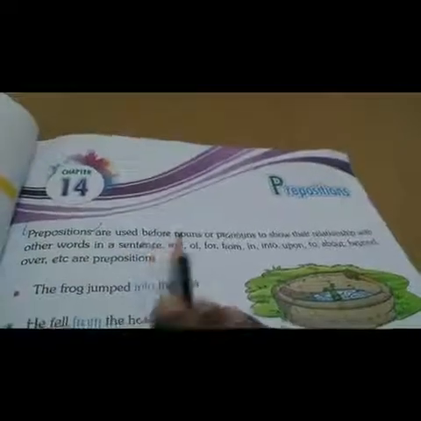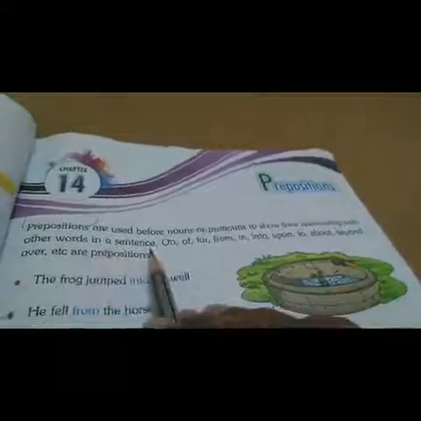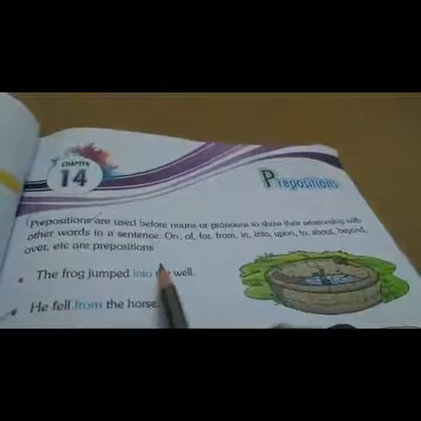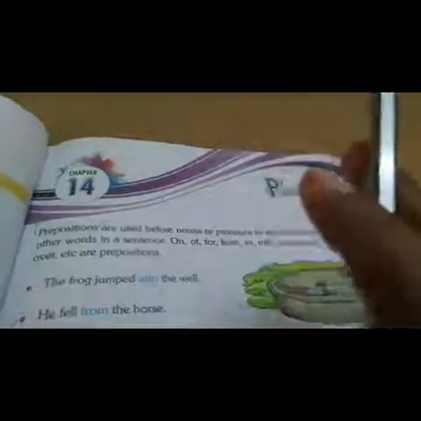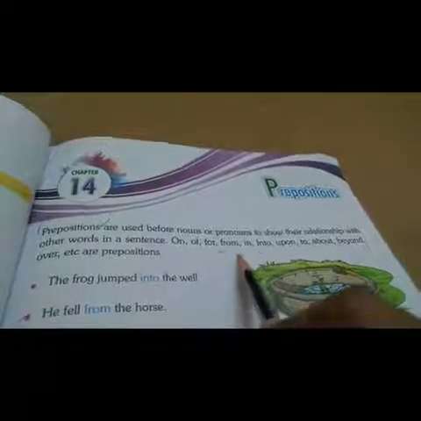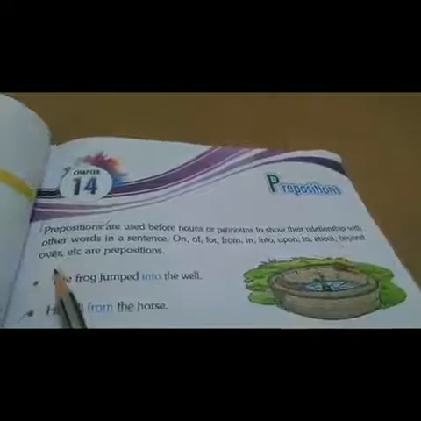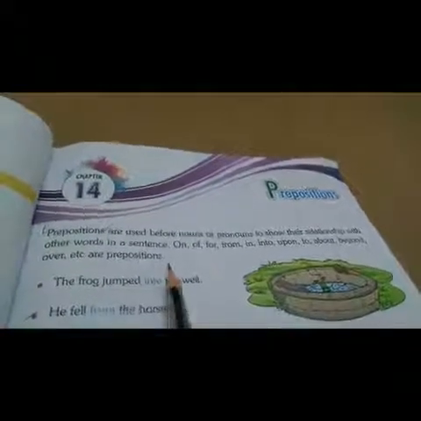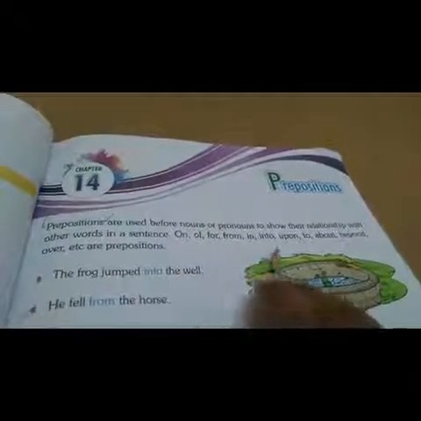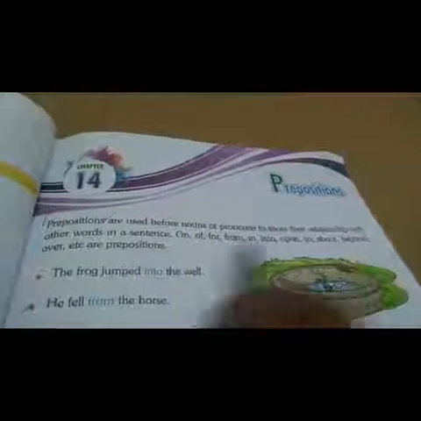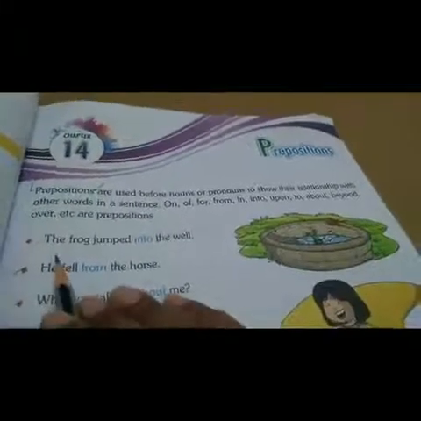Prepositions are used before nouns or pronouns to show their relationship with other words in a sentence. As I've told you, prepositions are those words which join two sentences, two phrases or a sentence. On, of, for, from, in, into, upon, to, about, beyond, over, etc. are prepositions. Now, let us go to the first example.